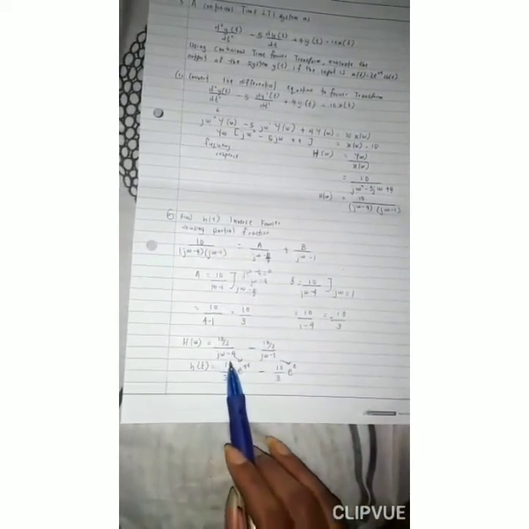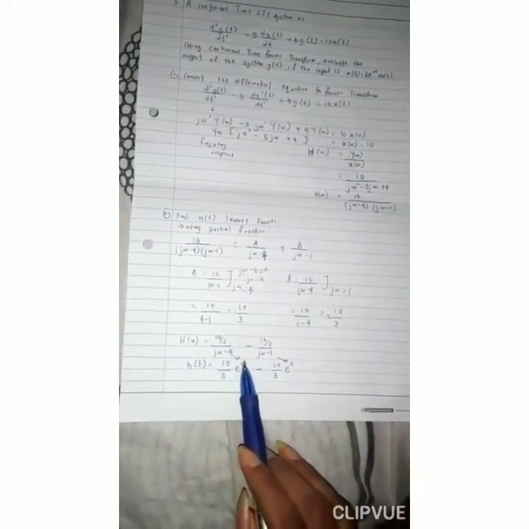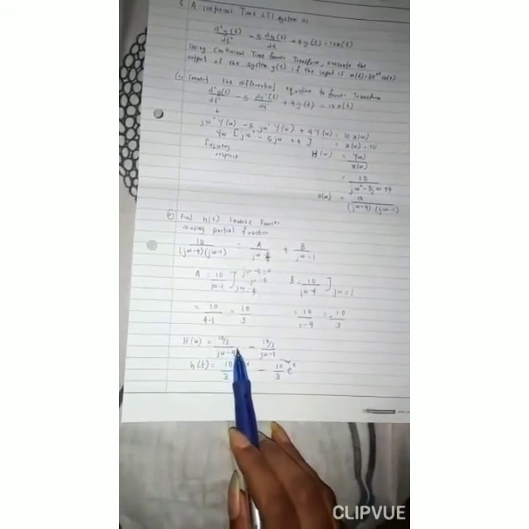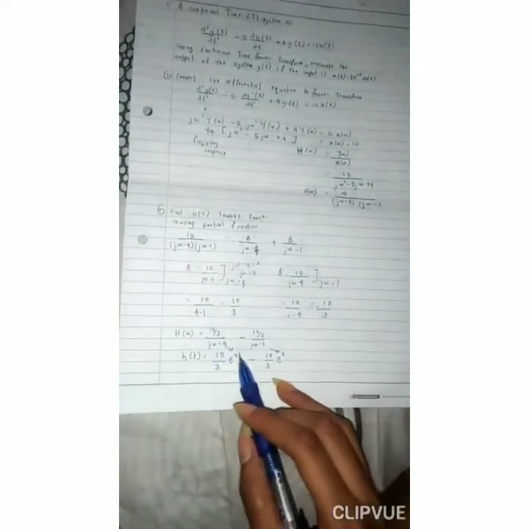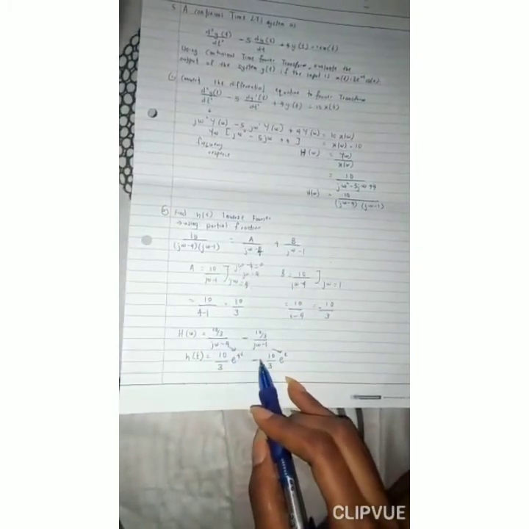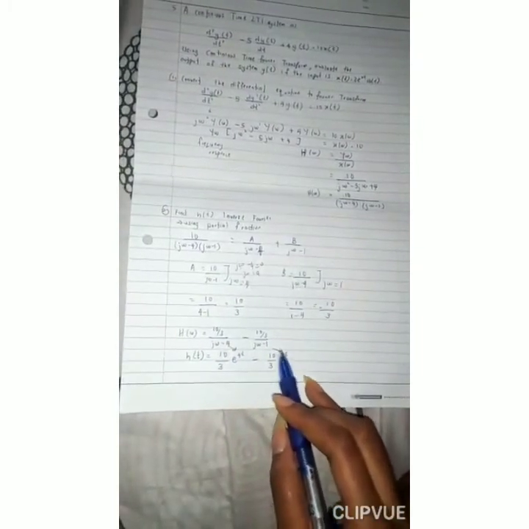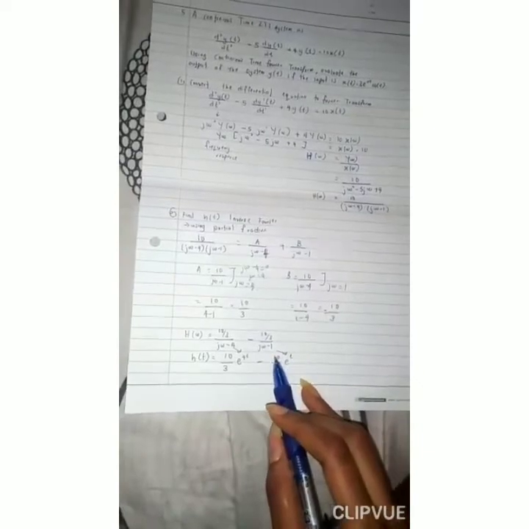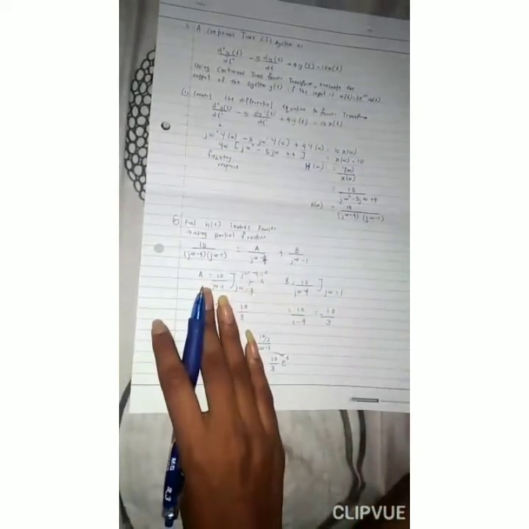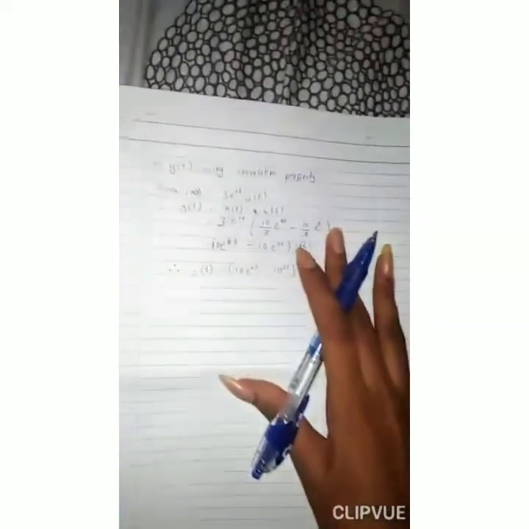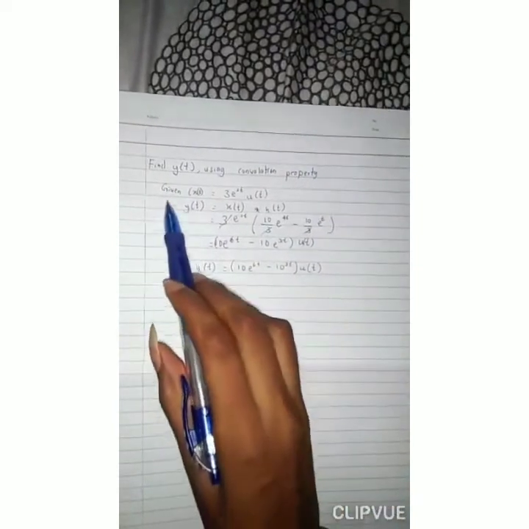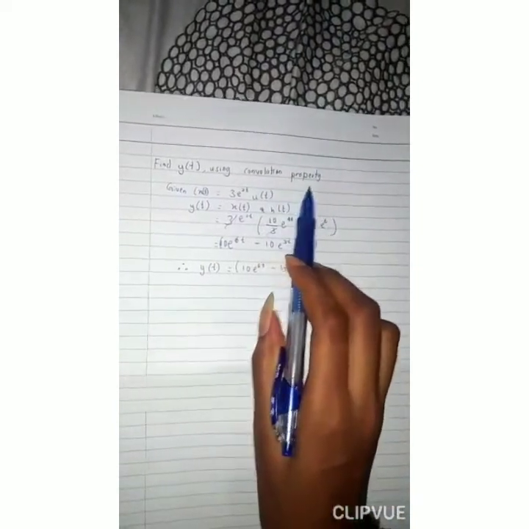So h(t) equals 10 over 3 exponent 4t. So here negative 4, right? So when we change into exponent, it will be positive 4t, minus 10 over 3 exponent negative 1, right? So it will be positive, 10 over 3 exponent t. So then the third step is to find y(t) using the convolution property.